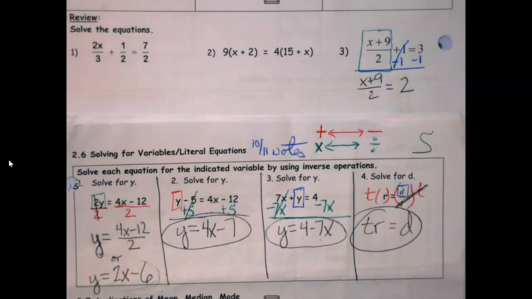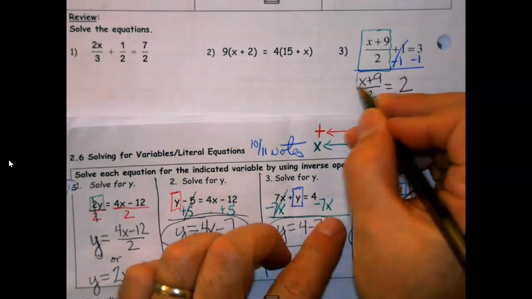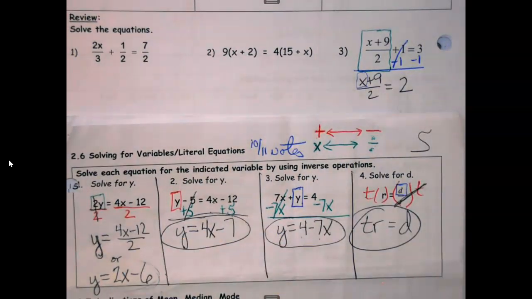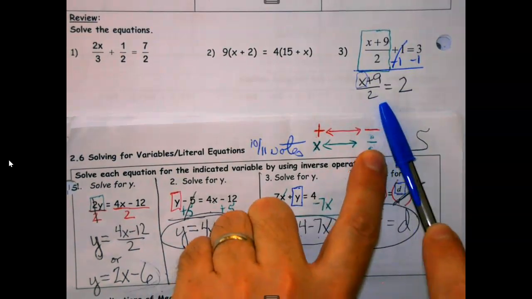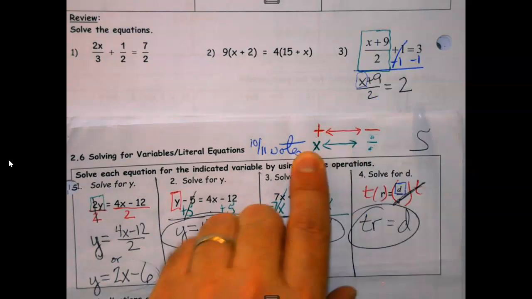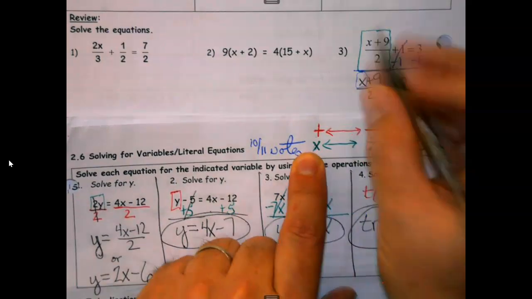Let's keep going. I want to get x by itself. I'm dividing by 2, sort of like what we did up in number 17. So divide by 2, do my opposite.